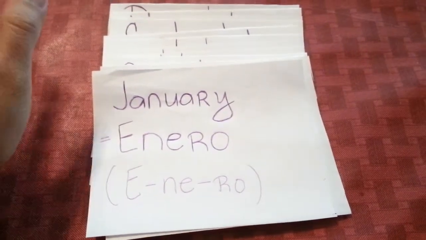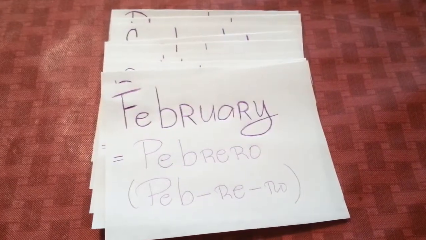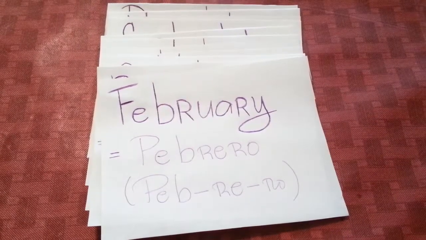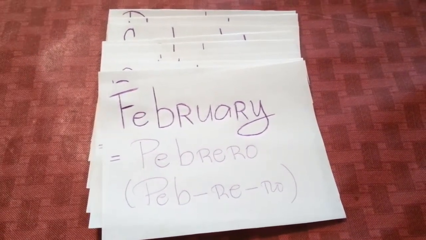January is Enero in Tagalog. Next, February, that's gonna be Pebrero.